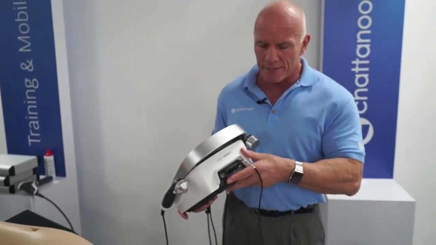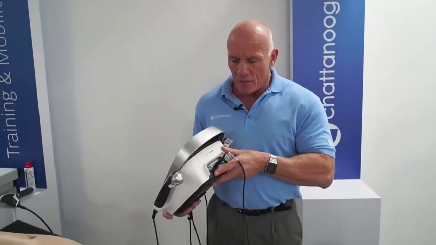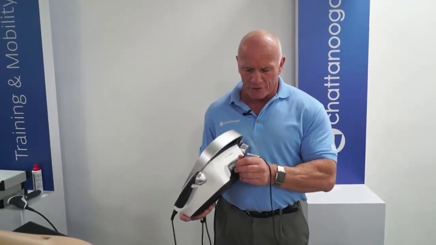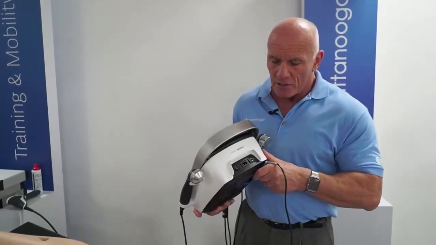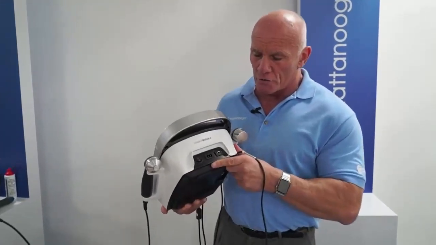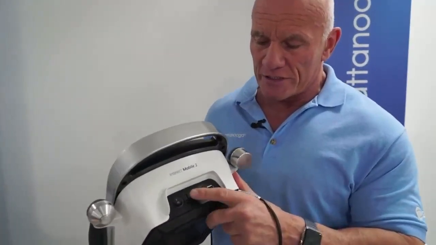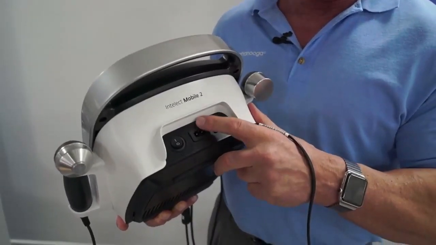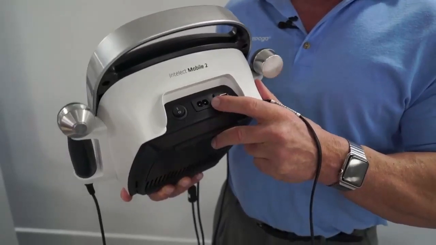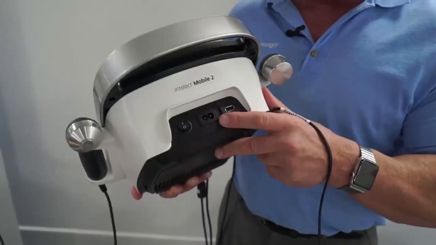Now, there is a new medical directive published this year stating that you cannot use an earth machine. So if you've got a 3-pin plug here, you're no longer allowed to use that in patients' homes.